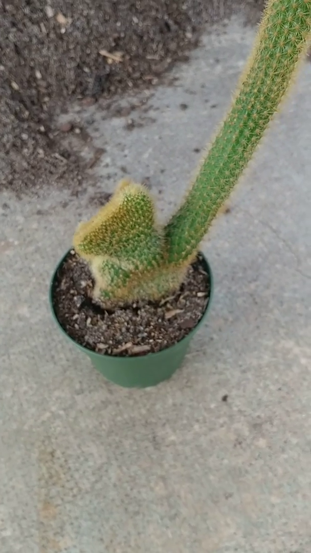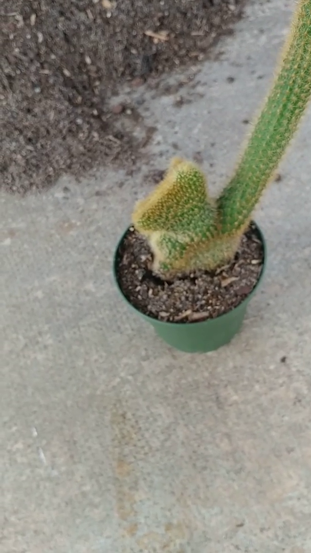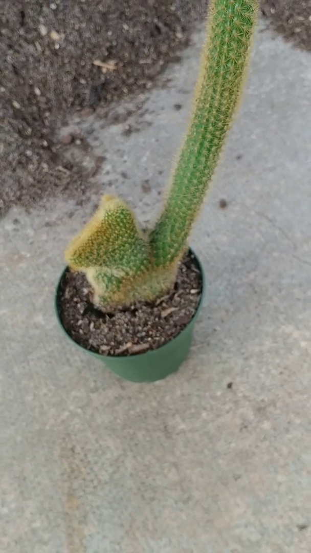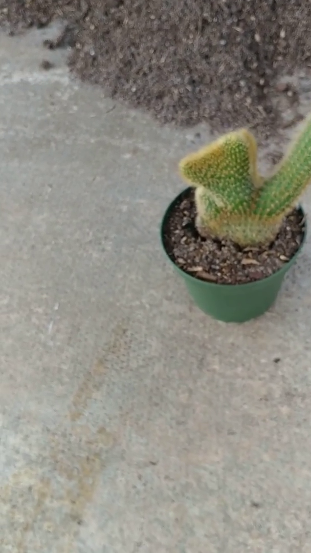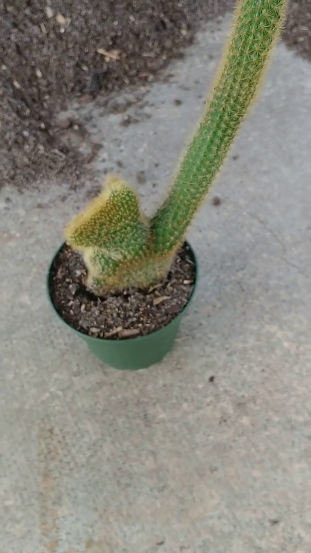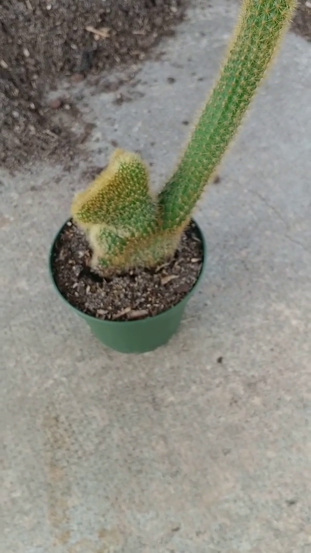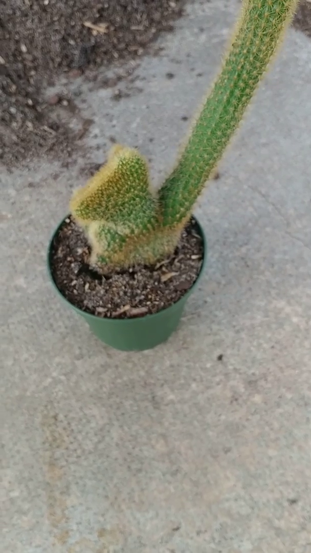So let's see. I went over what a mutation was, which is a change in genetic information. It's usually a loss of genetic information, actually. Then we went over how they can affect the plant. Let's see if there's anything else I want to bring up, really.